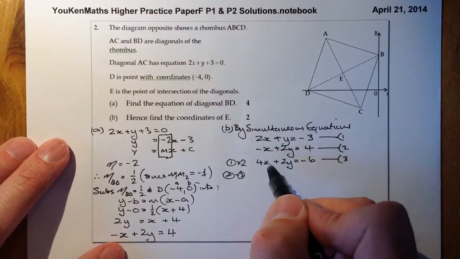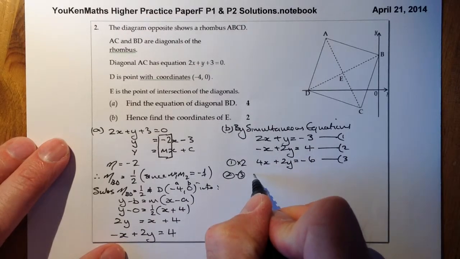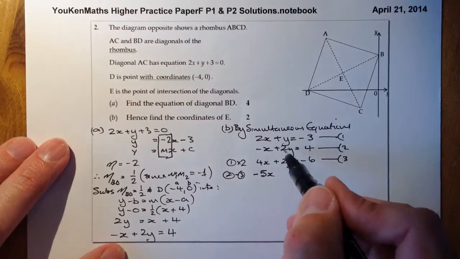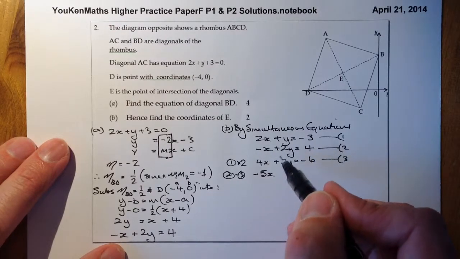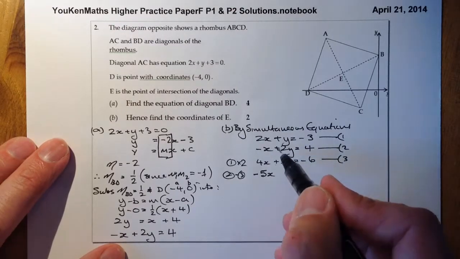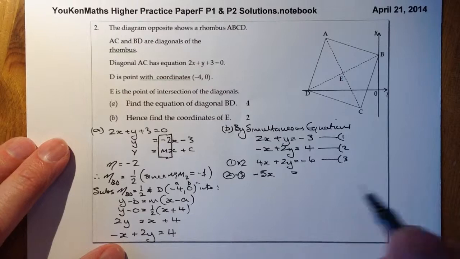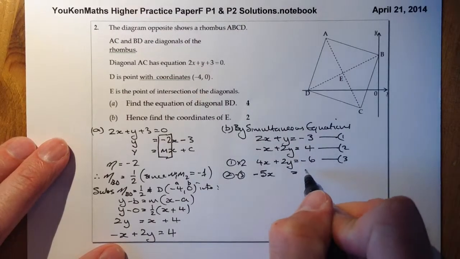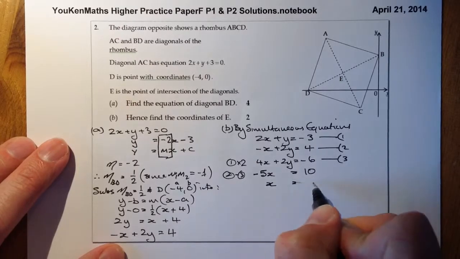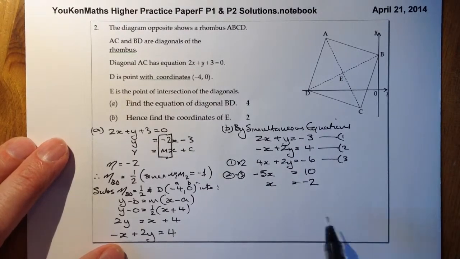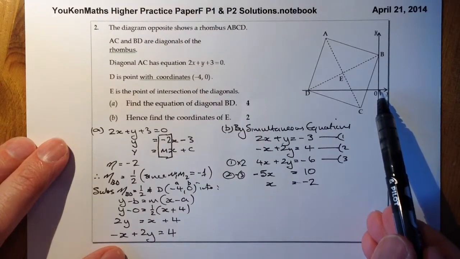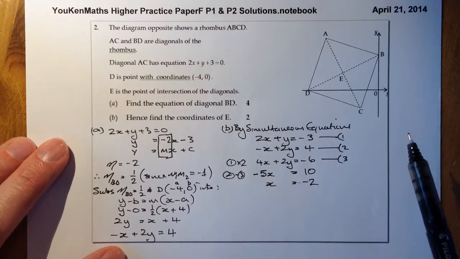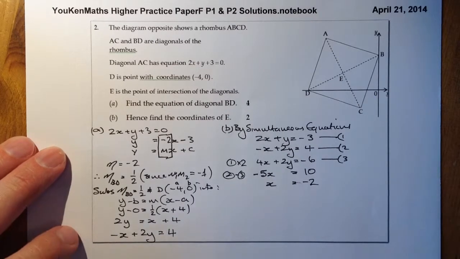So minus x, take away another 4x, gives me minus 5x. The y terms will disappear because if they're the same sign, I subtract. If they were different signs, I would add. 4 take away minus 6 gives me 10. So from there I can see that x is equal to minus 2. As I say, I could have done it from that being 0 and that being minus 4, halfway along is where the diagonals intersect. It's minus 2 anyway.